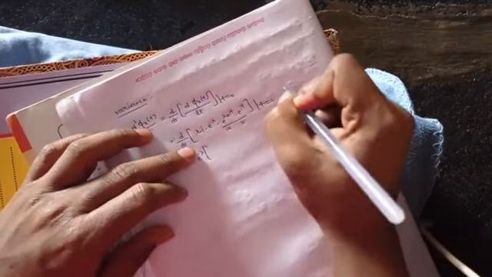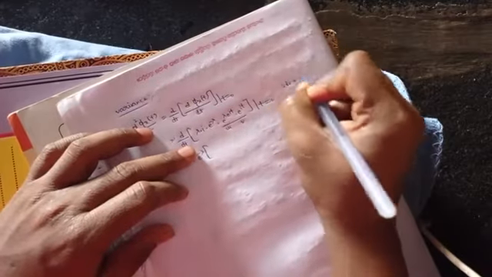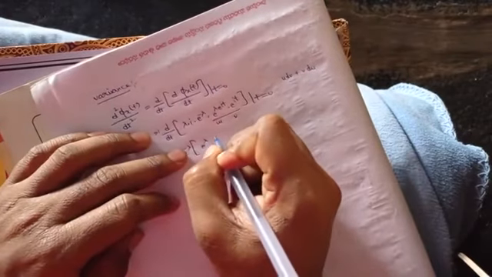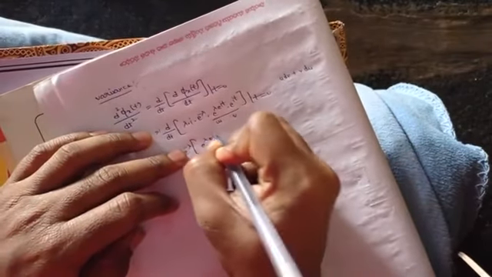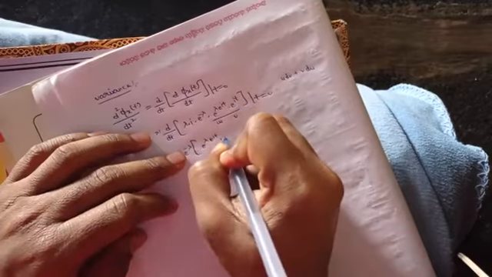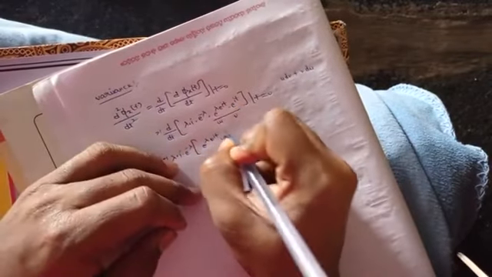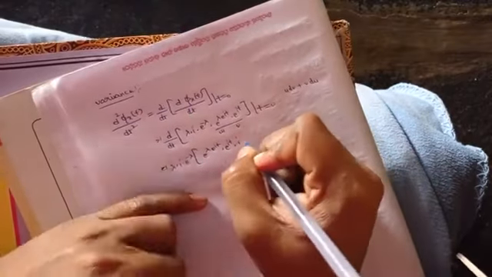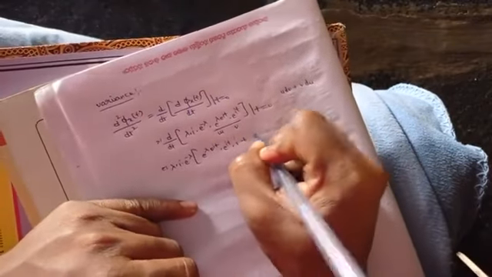So what is the formula? u dv plus v du. So we have e power lambda e power it. What is the differentiation of e power it? Differentiation of e power it is nothing but e power it into the power value, that is i, plus what is the v value? v value is e power it.